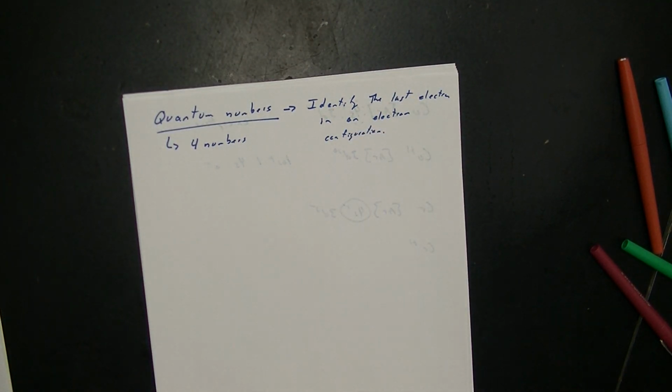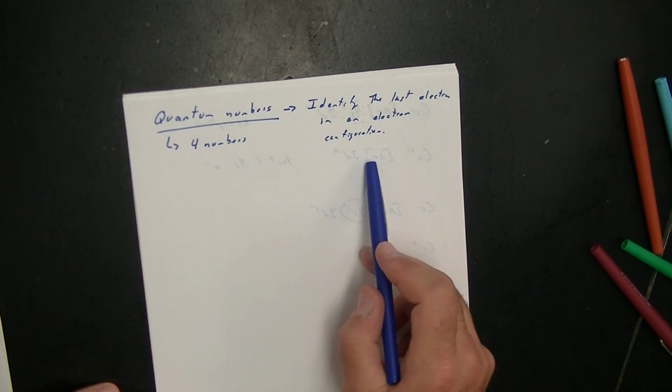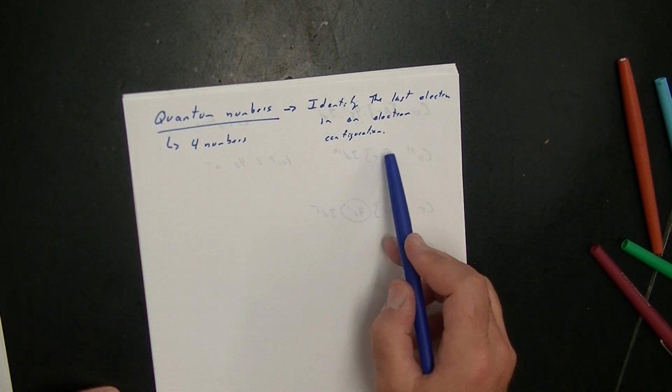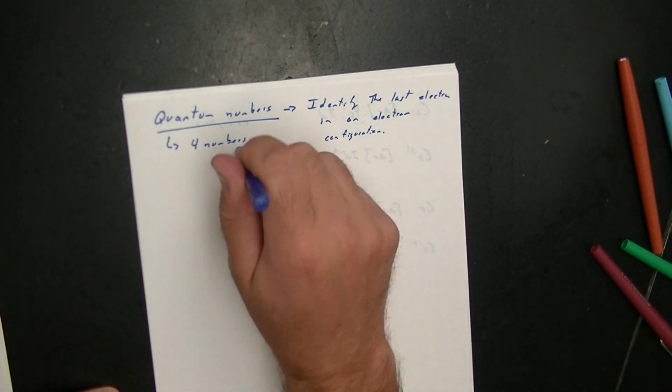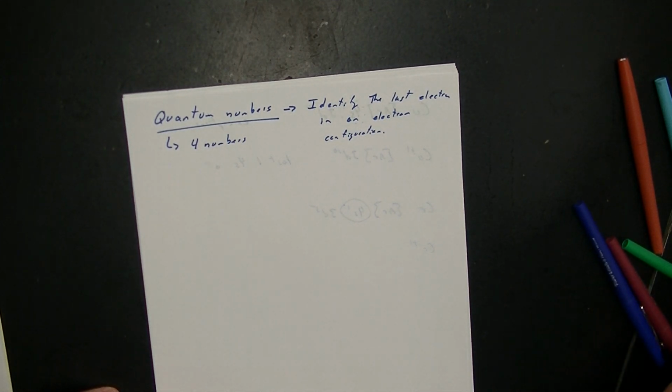So we're going to be looking at SPDF orbitals and PELs, and we're going to use those to come up with these 4 quantum numbers.